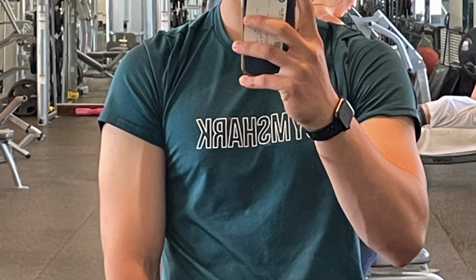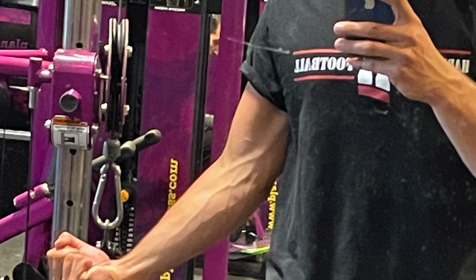In order to get visible veins, you need to have lower body fat, lower subcutaneous body fat, and higher muscle mass. This creates tension and the muscle pushes the vein up, and there's not a lot of fat under the skin, so you can see your veins. Three common places to get veins are your biceps, your forearms, and also your calves.